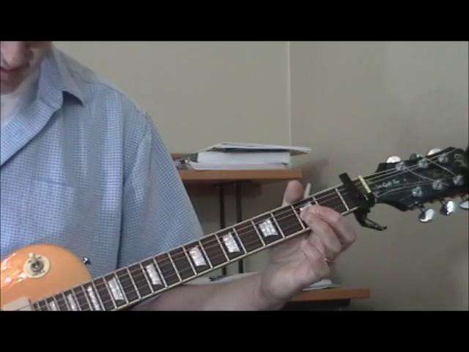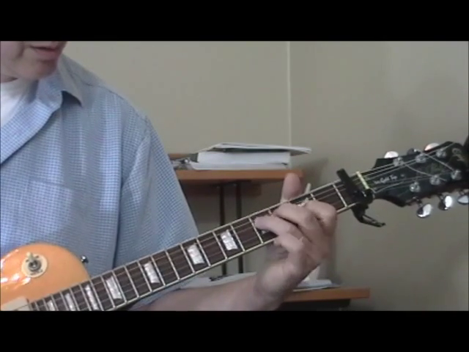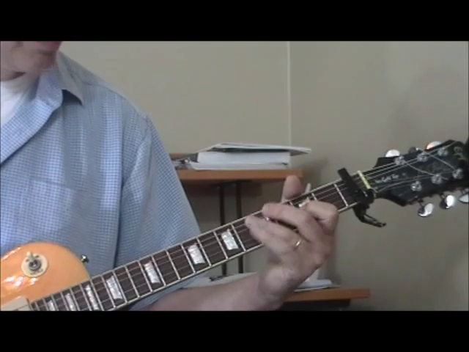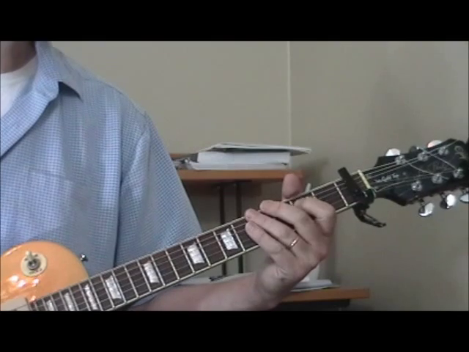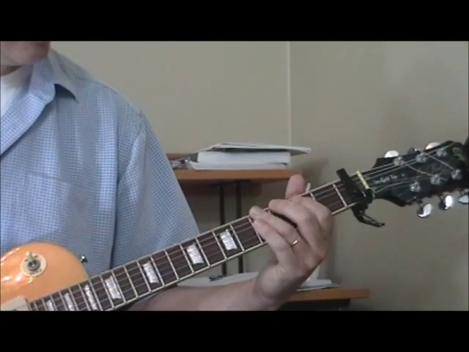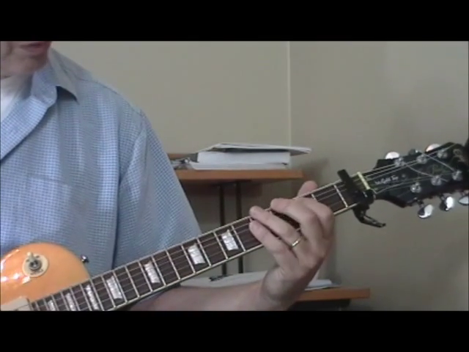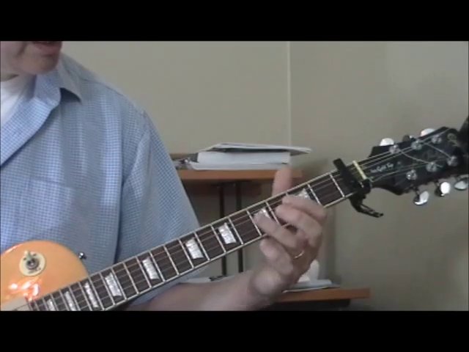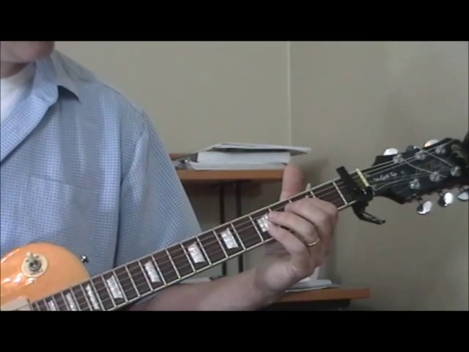I think he's playing 3 times. 1, 2, 3. Then the 5 is the E position, which in this case would be an F. Right? F, yep. Then back to the 4. Then back to the 1.